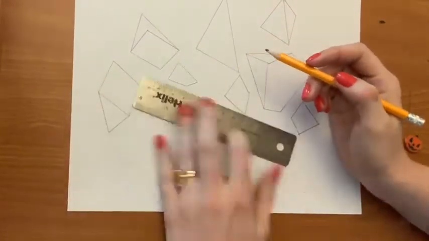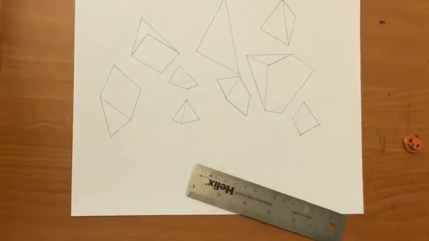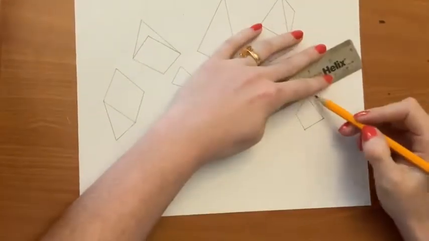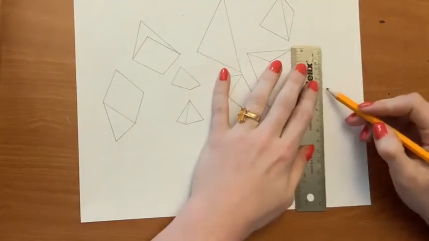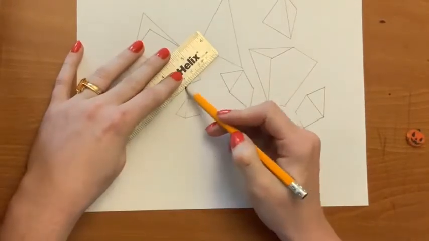Now, as you can see, these polygons now look like they have form, or they look 3D just by adding a few simple lines. Each line added creates dimension to the shape.